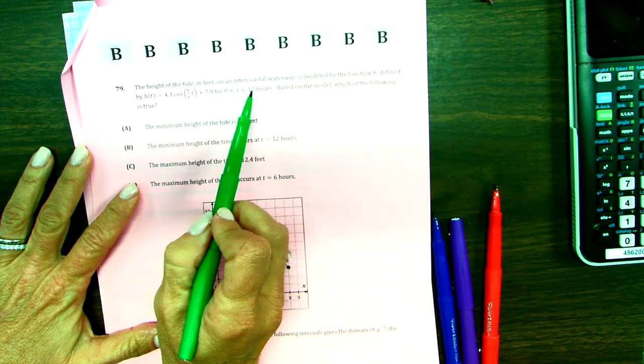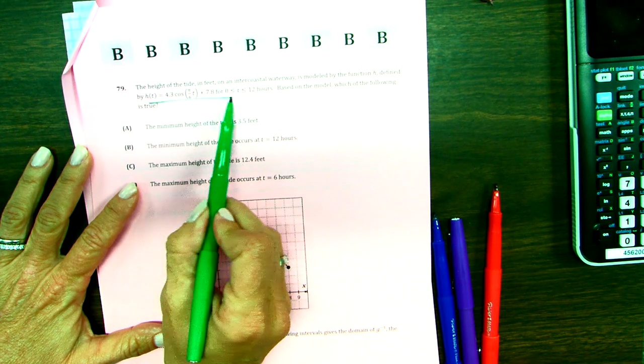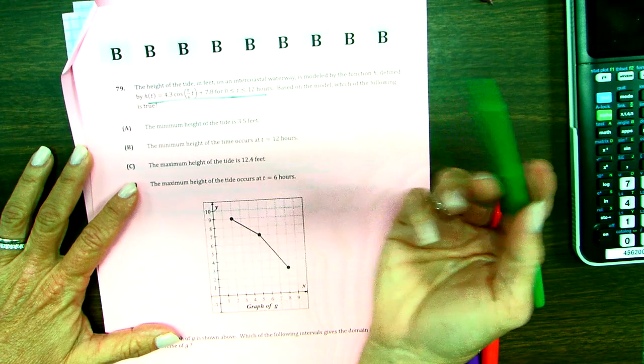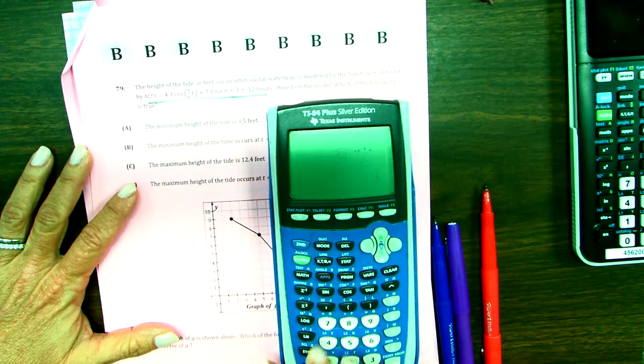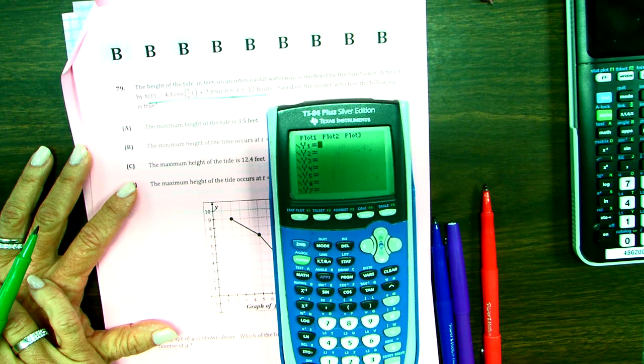The height of the tide in feet on an intercoastal waterway is modeled by function h. Based on the model, which of the following is true? So looking at our possibilities, it's minimums and maximums. I'm sure you can guess, clear your RAM. You're going to have to type that in your calculator and look at the graph.